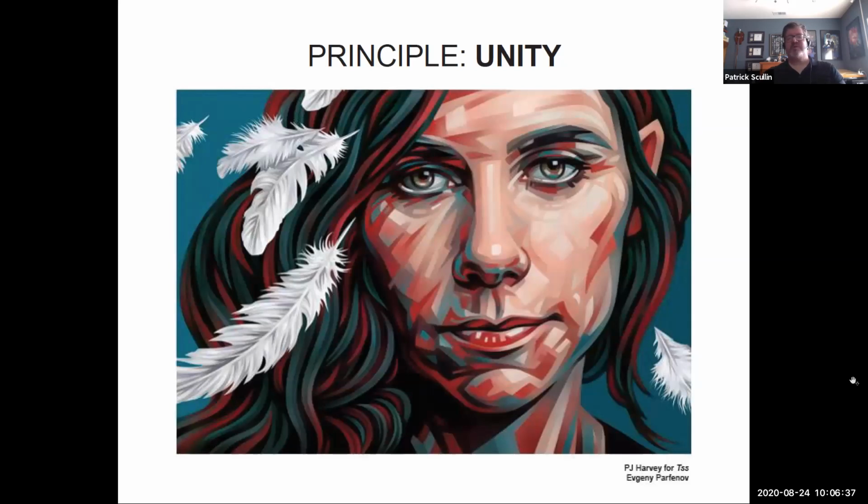And this one can be described in a variety of ways, but using this picture, I think the way I would describe it is that all pieces and principles are put together in a cohesive way to carry a message. So you can see a variety of principles visible in this picture, but they all work together.